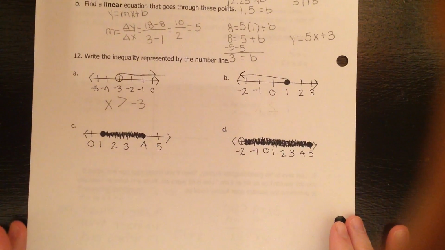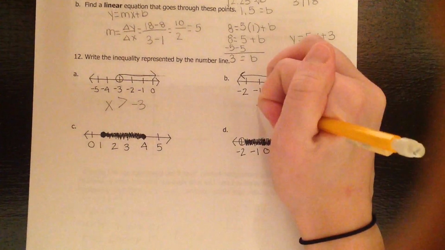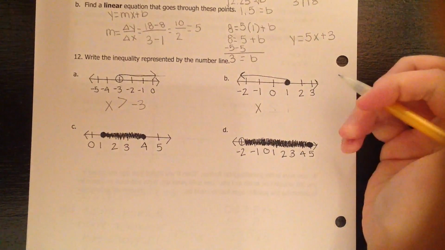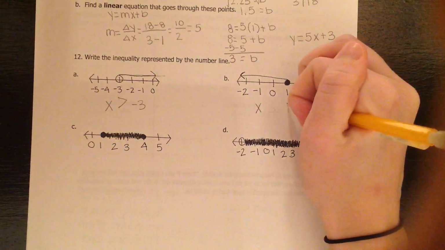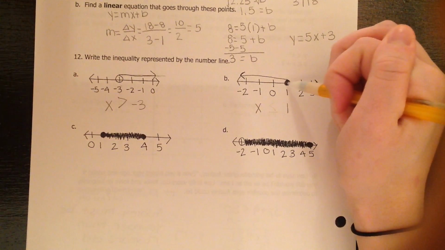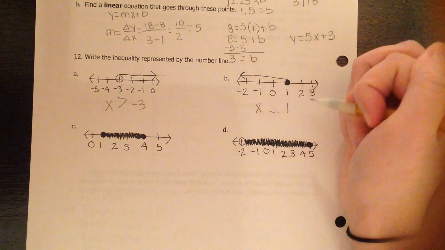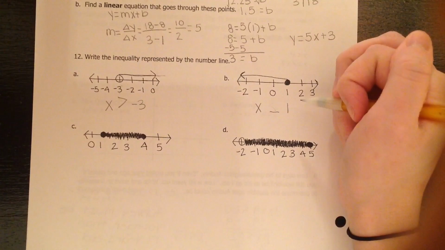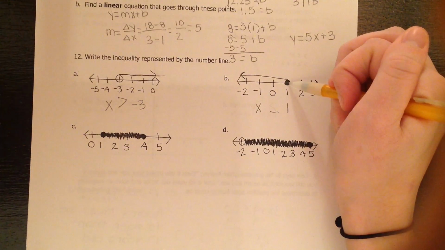Okay, moving on to B. So again, I'm going to start with my x as my variable, and I'm going to put my boundary point, which is 1, on the right side. And since this is a closed circle, we know we're going to have a line under it, an equal to, because 1 can be a part of our solution.